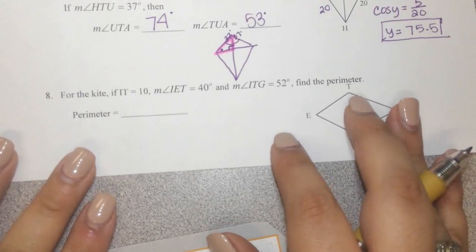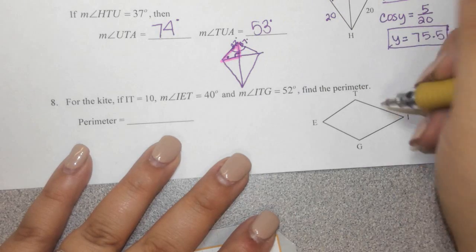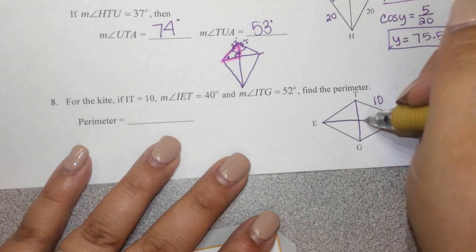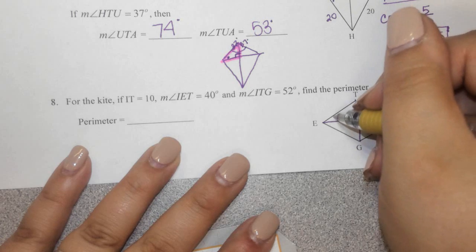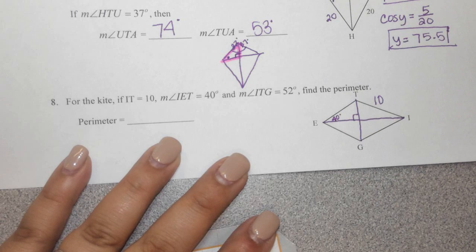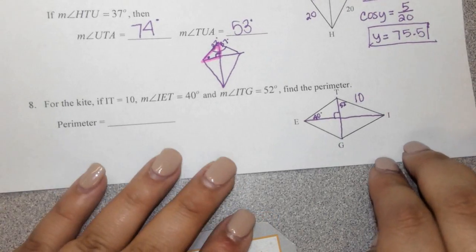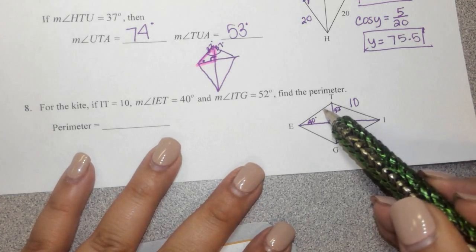Okay. Down here, if it's a kite and IT is 10, I'm going to need to combine these. If IET is 40, and ITG is 52, find the perimeter. Oh, this one's not fun. Okay. For this one, I'll use my dragon pen. For this one, I have to find this side over here.